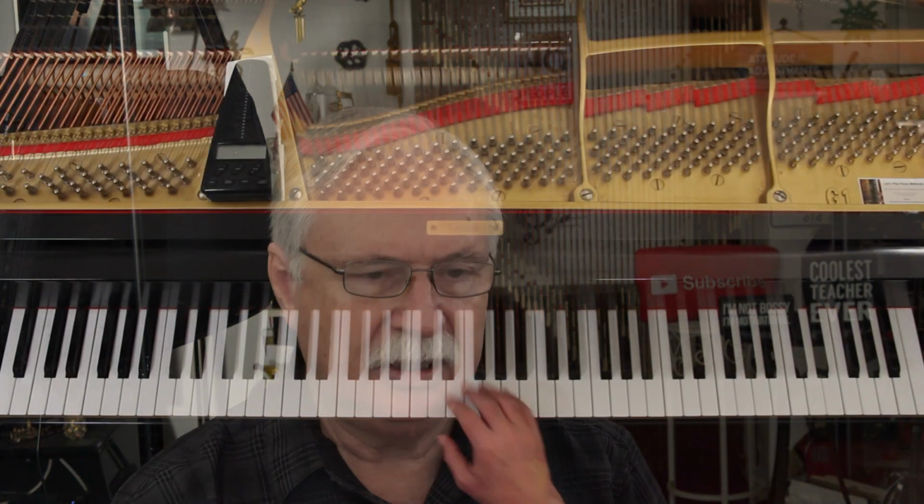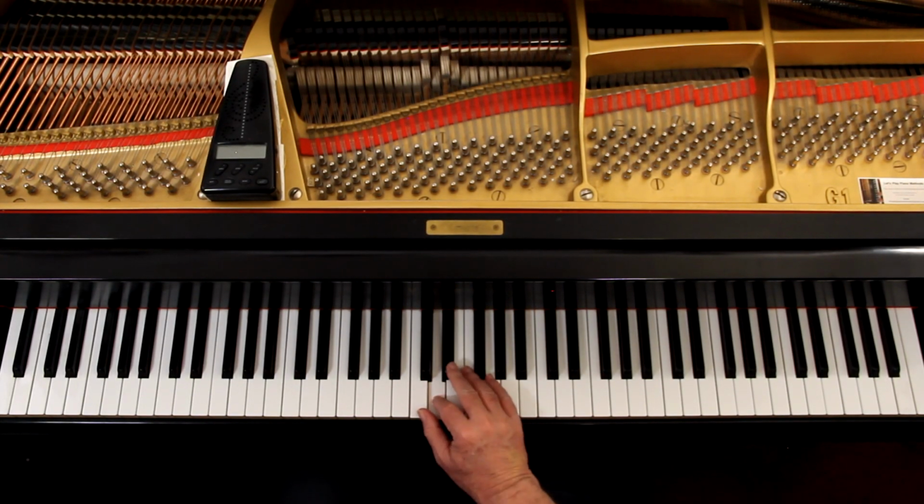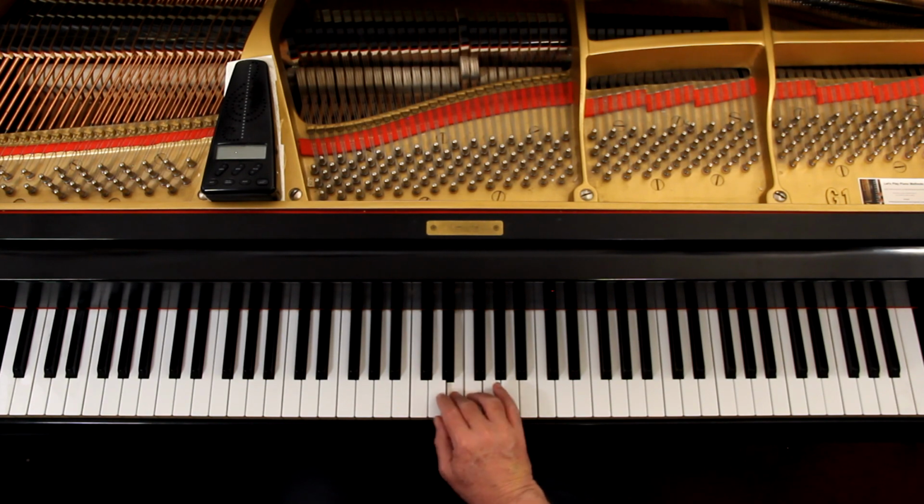So once you get that worked out, then you can go back, play through it, and make sure everything's okay, no hesitations anywhere. Keep it slow, but no hesitations. And once that happens, then I'll think about the articulation. We have phrasing in the right hand. We'll lift up. Lift up. It's like taking a breath.